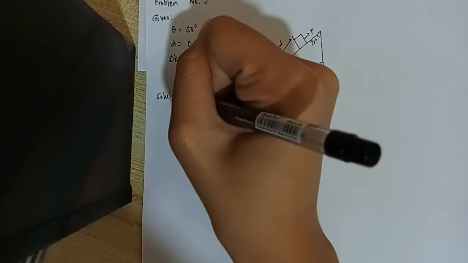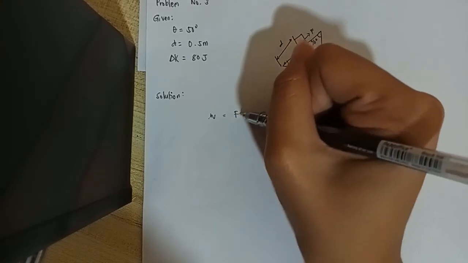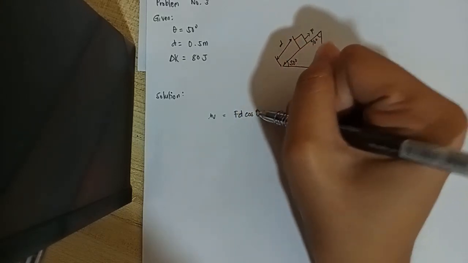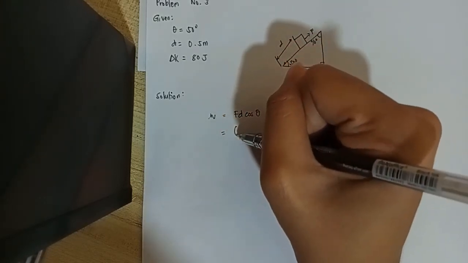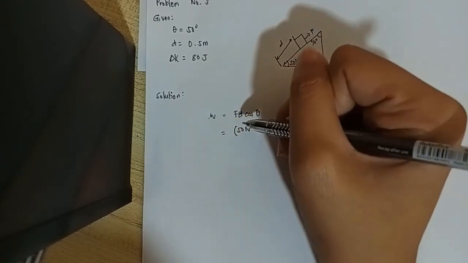Let's go now with the solution. To be able to solve for the other kinetic energies, we need to first solve for the work. That would be F multiplied by D multiplied by cos theta. Substitution.